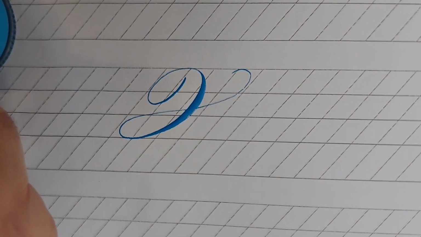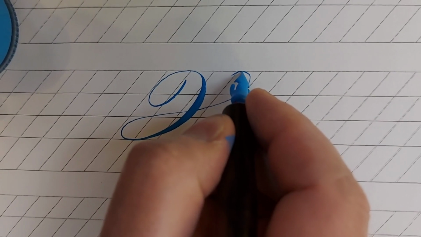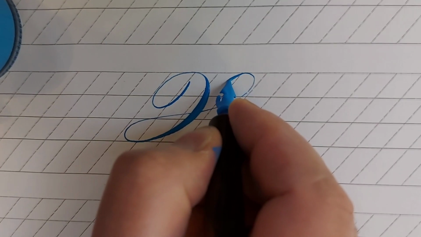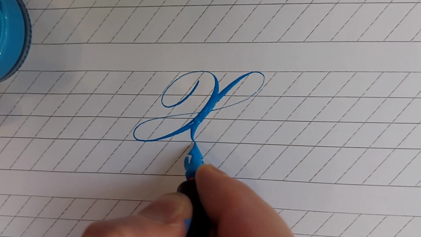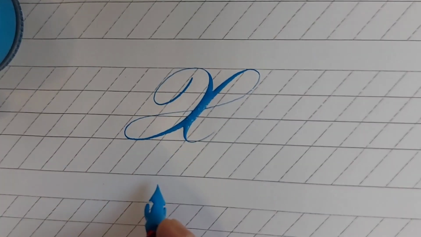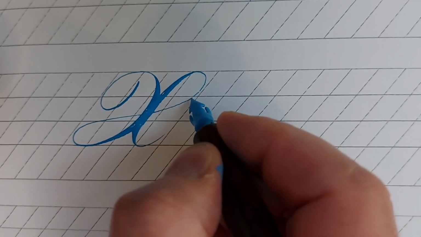Now continue the rest of the letter to some extent like a small letter L that covers the previous stroke. As you see here, these two spaces are almost symmetrical.